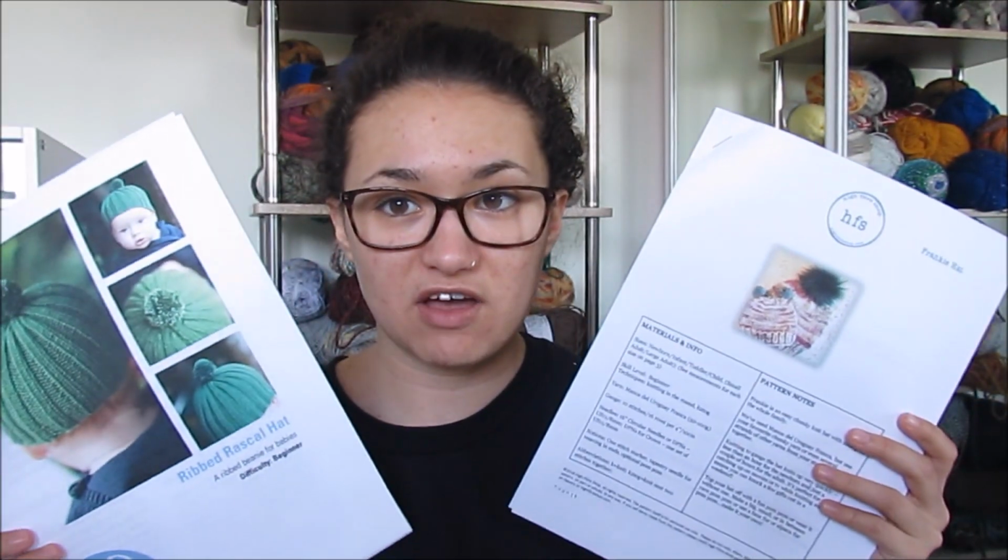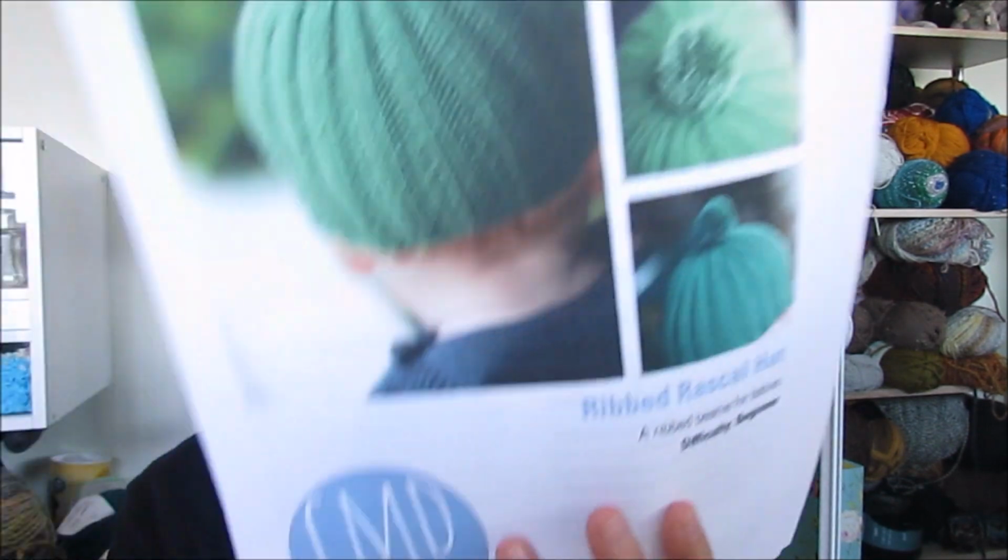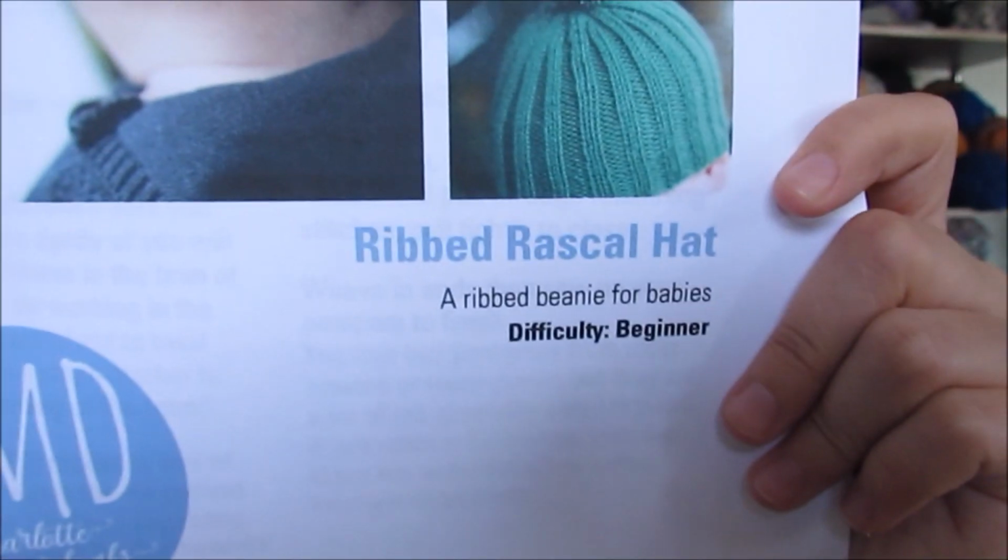But like I said, I'm still a beginner, I'm not the best, and I'm sure all of you will know that by seeing my Instagram, that my knitting's not the best in the world. So I've got some patterns here that I've printed out this morning. This one here is the ribbed rascal hat, I think it's how you pronounce it, and the difficulty is beginner, so I went for it.